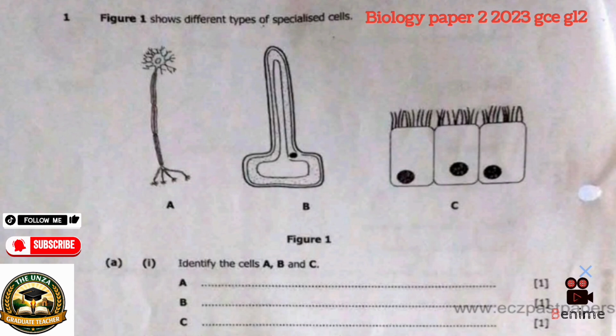Then there was a question, A1: identify the cells A, B, and C. So what is A? You are going to say A is the nerve cell or neuron. The reason is that it has a long axon and branched ends which are dendrites. This shape is typical of a nerve cell, which is used to transmit impulses over long distances in the body.